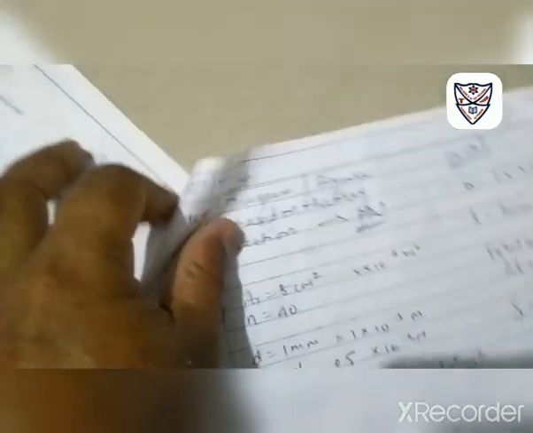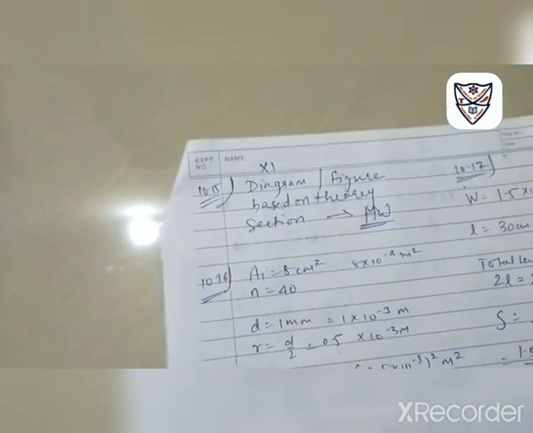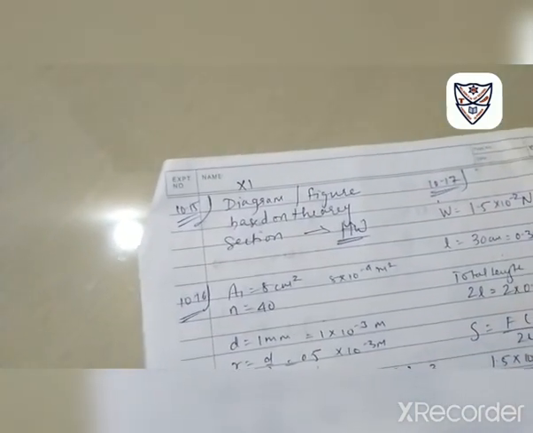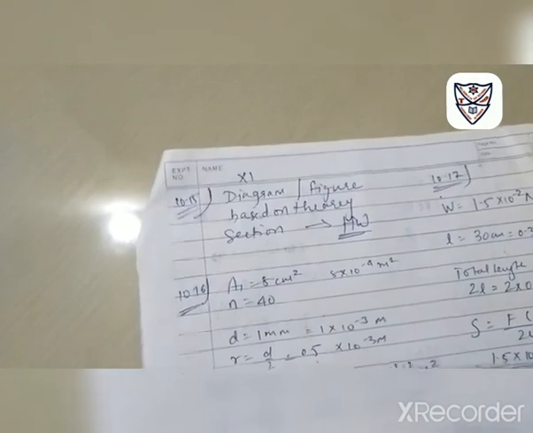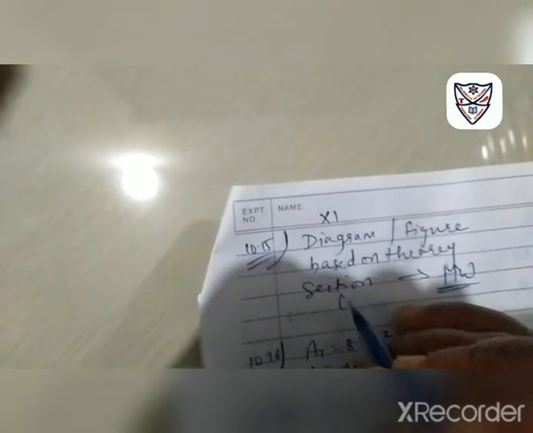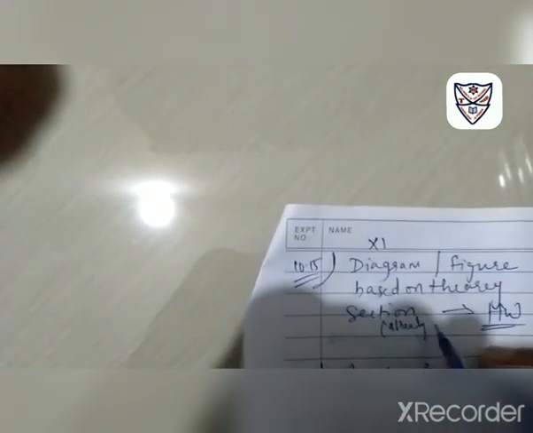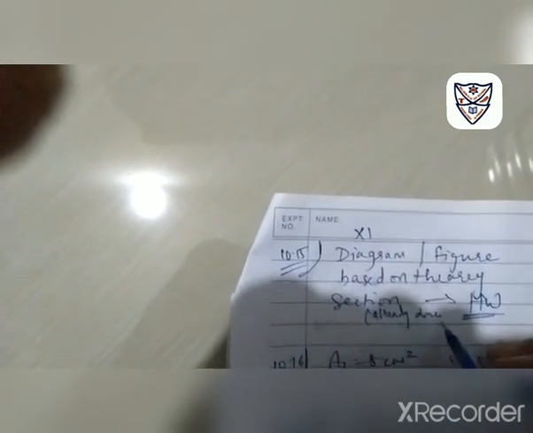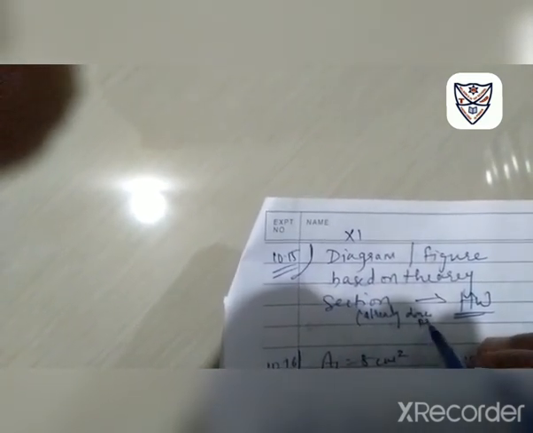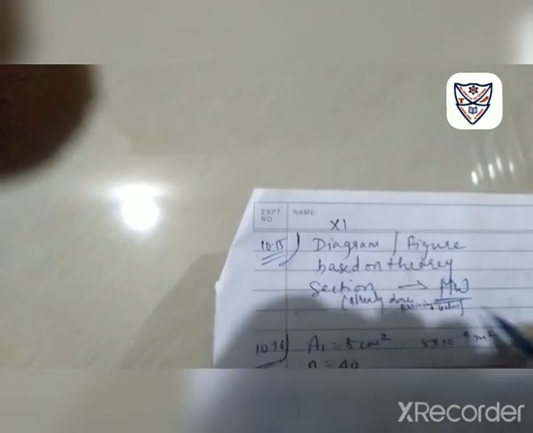Now see, next one, here you have to find the diameter. You have to draw the diagram, a figure based on the theory part you have already learned. You have already done it in the previous lecture.